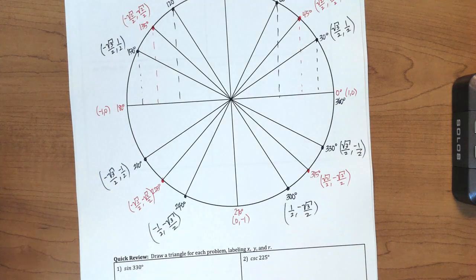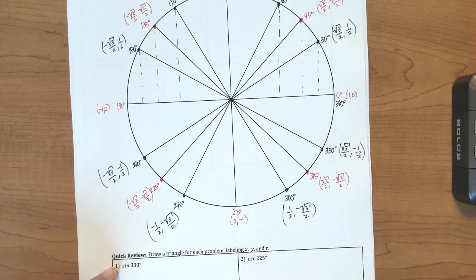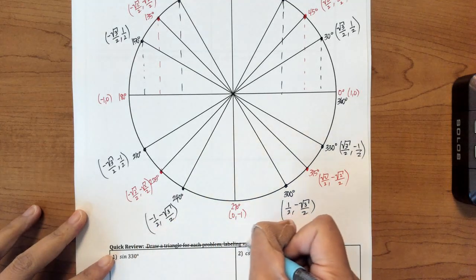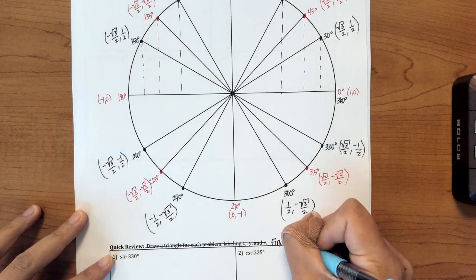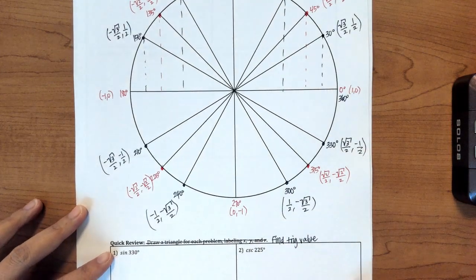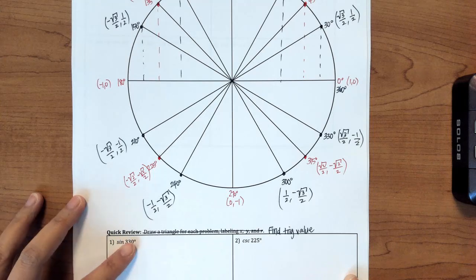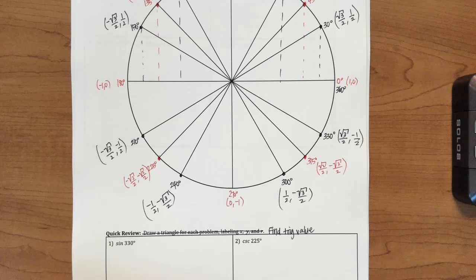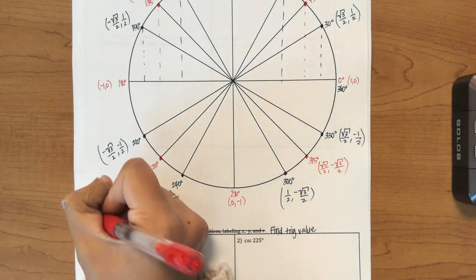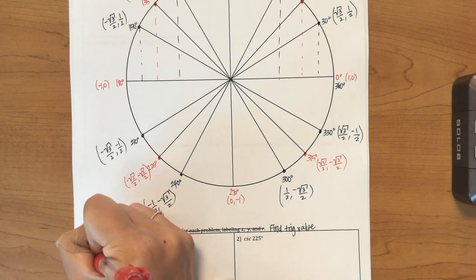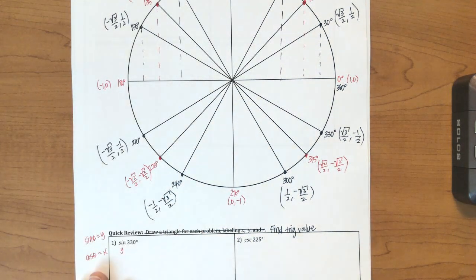You guys good so far? Okay, so it actually says here to draw a triangle. I don't think we need to draw a triangle anymore, right? So just find the trig value. So we are going to start moving away from drawing triangles for any of our special right angles anymore. Because sine of 330, sine is y. Okay, let's write that again just in case. Sine is y, cosine is x. It's backwards of what you think.